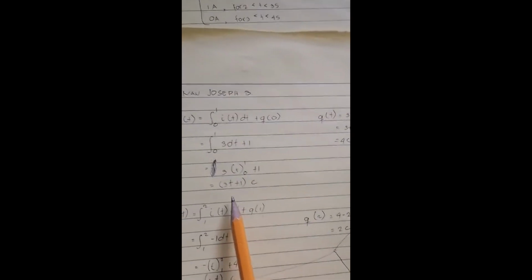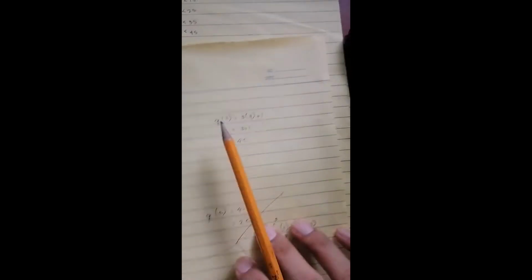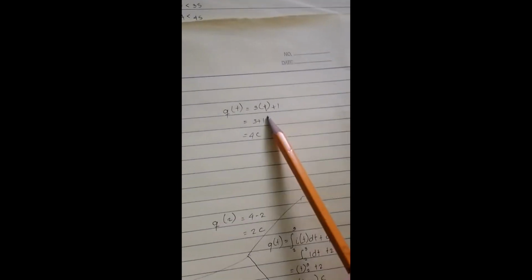So the next step we will be doing is to find the value of charge at t = 1 second. So the charge q(t) is equal to 3t plus 1. The value of our time is 1.